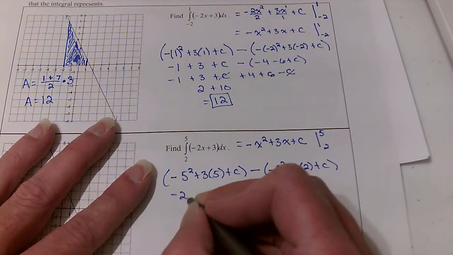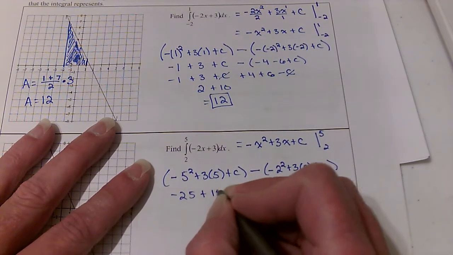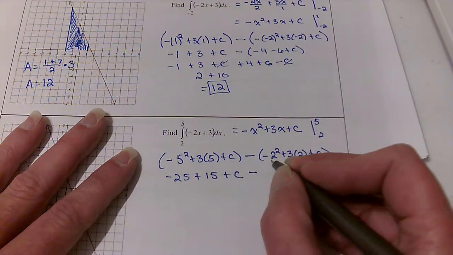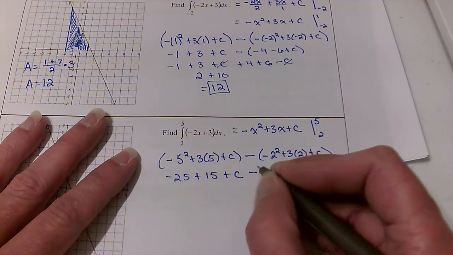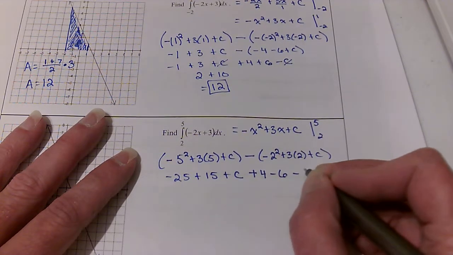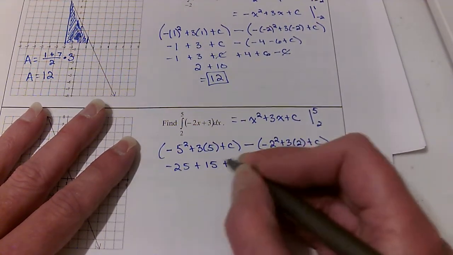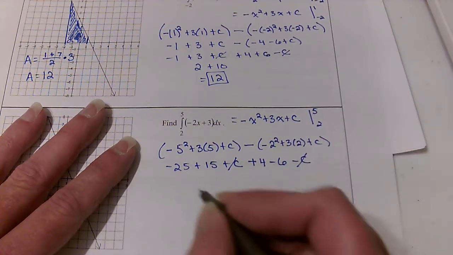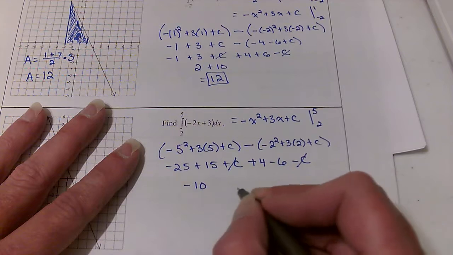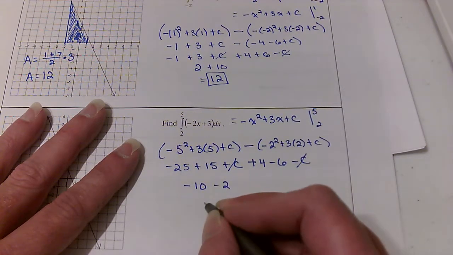So that's negative 25 plus 15 plus C, minus a negative 4 becomes plus 4 minus 6 minus C. So these cancel. Let's see, that's a negative 10 minus 2, that's a negative 12.